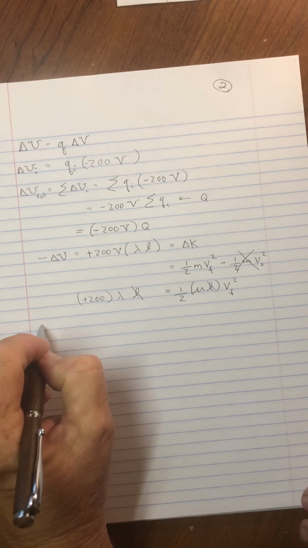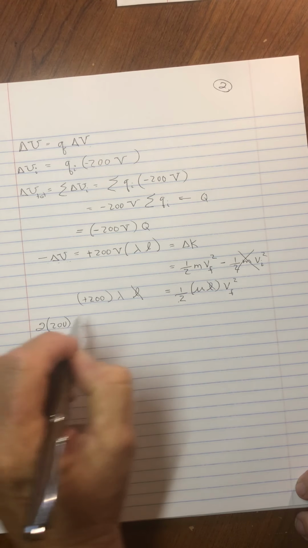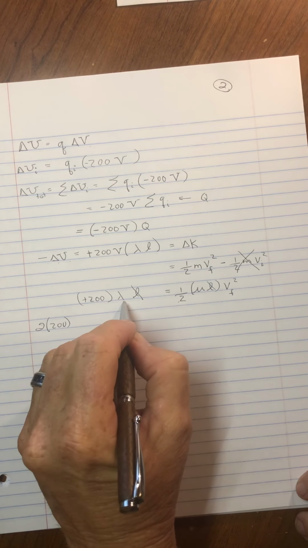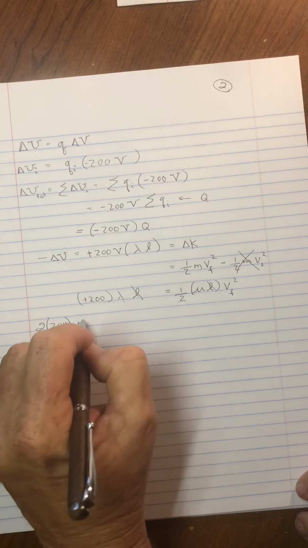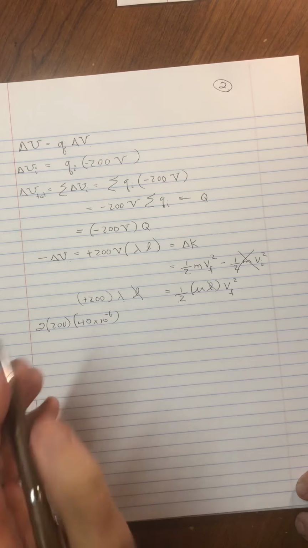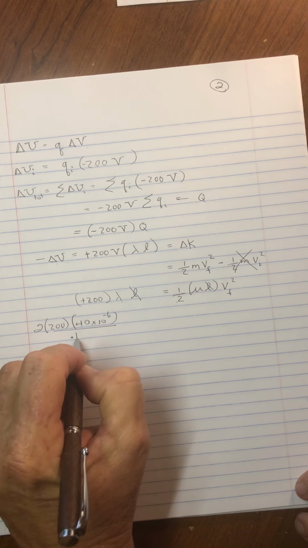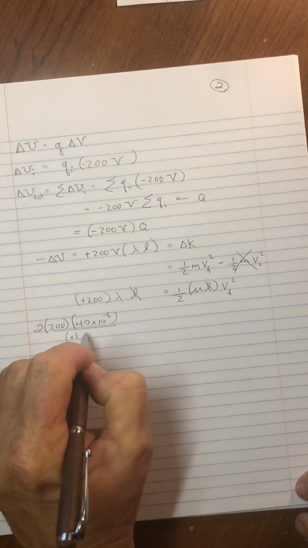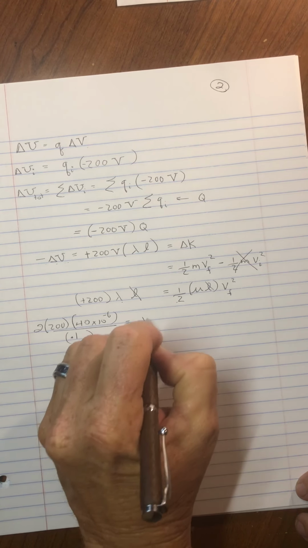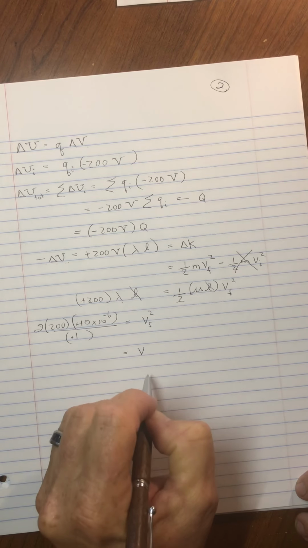So if I bring this 2 over to here, this is 2 times 200. And then the lambda, as they said, is the 40 microcoulombs. Good. Bring the mu over. That's the 0.1 kilogram per meter. And then that would be the final speed squared.